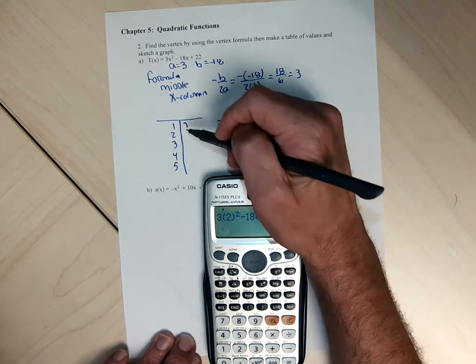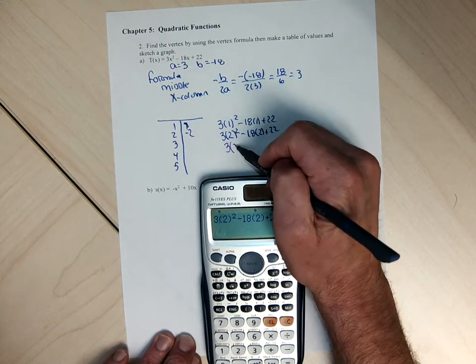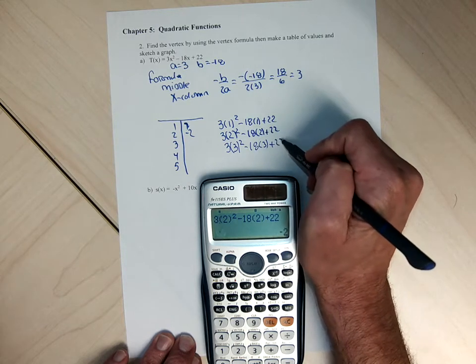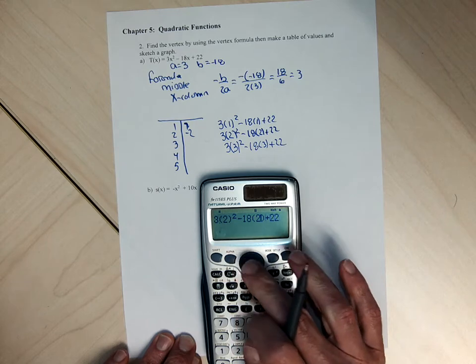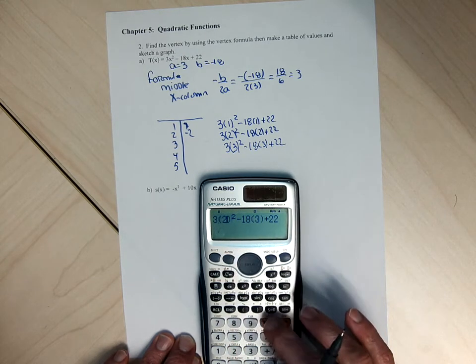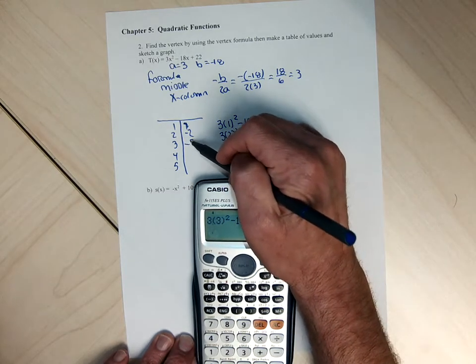It's going to give me negative 2. And then 3 times 3 squared minus 18 times 3 plus 22. A horribly painful way to do this, but it's fine if you don't have the technology that can do the table. It gives me negative 5.